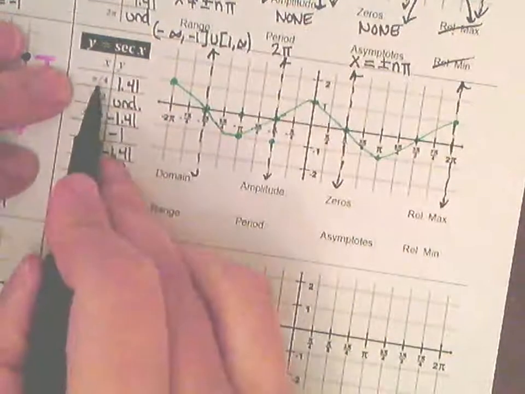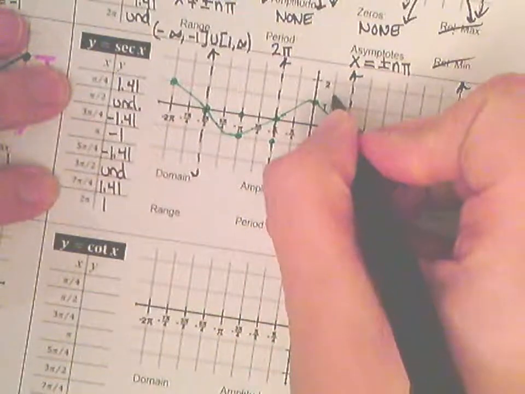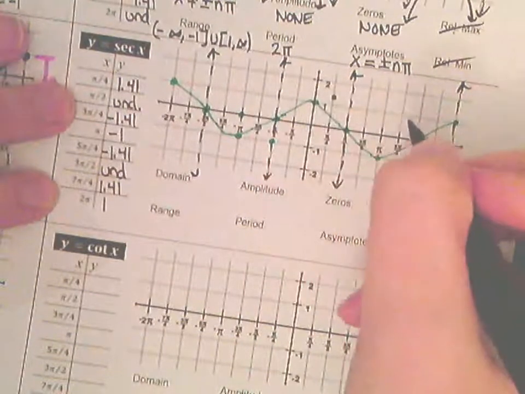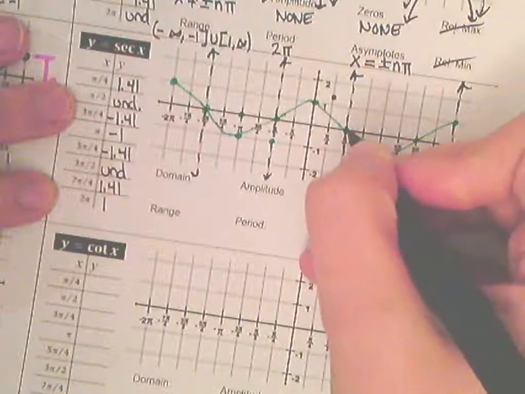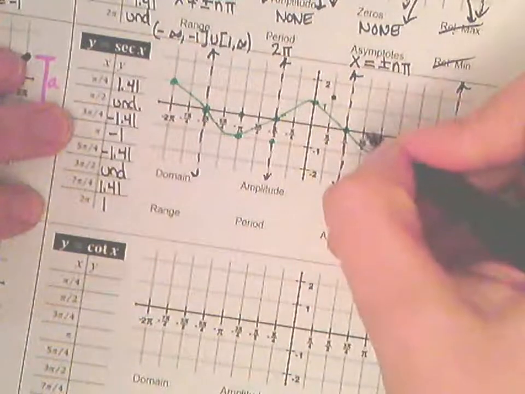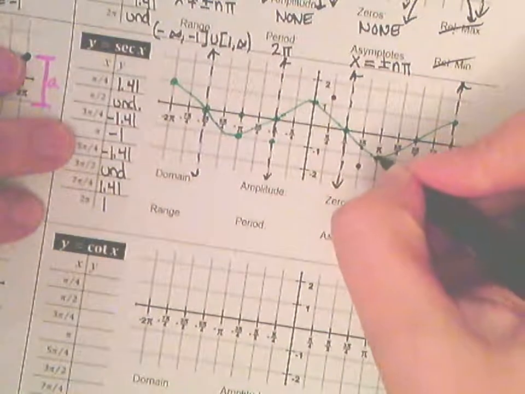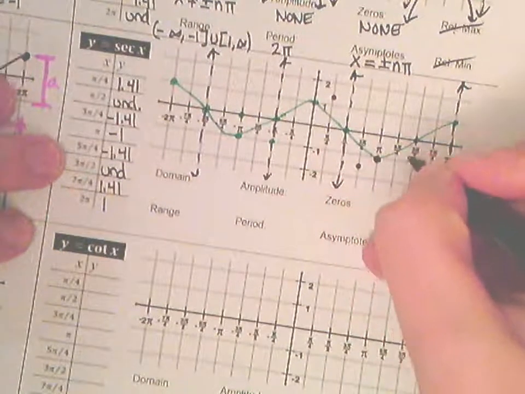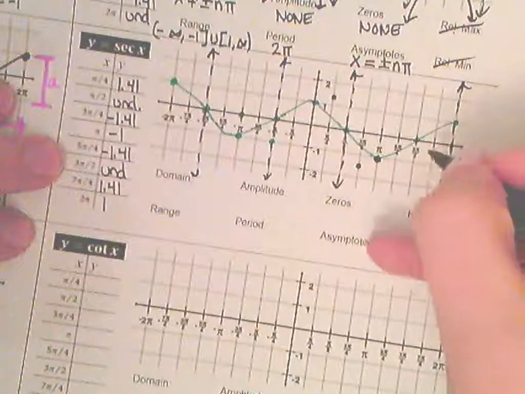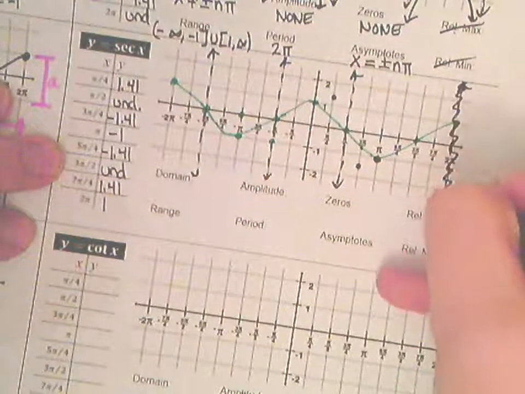So at pi over 4, we are at 1.41. At pi over 2, we are undefined. At 3 pi over 4, we are at negative 1.41. At pi, we are at negative 1. At 5 pi over 4, I don't know why I did this.